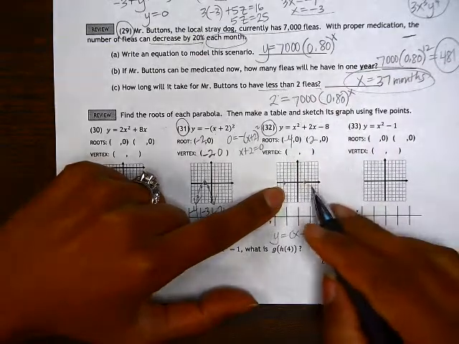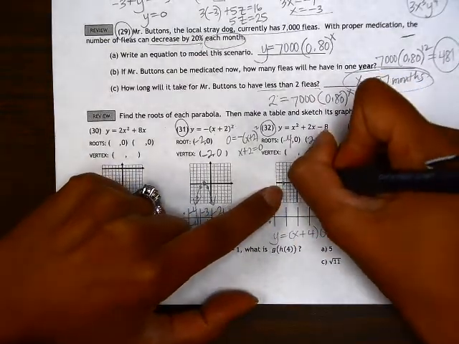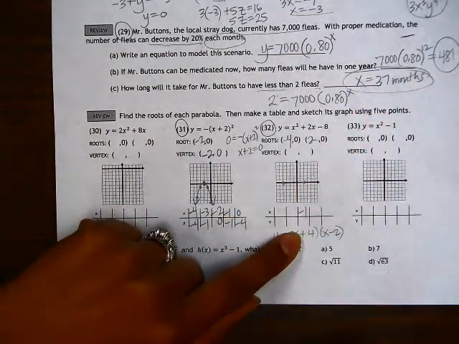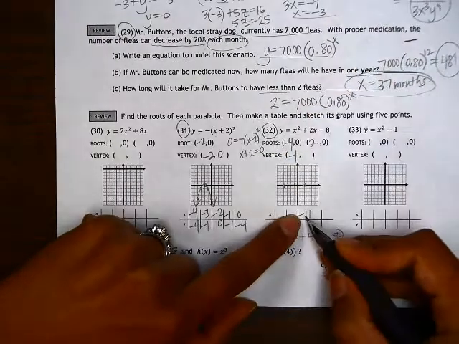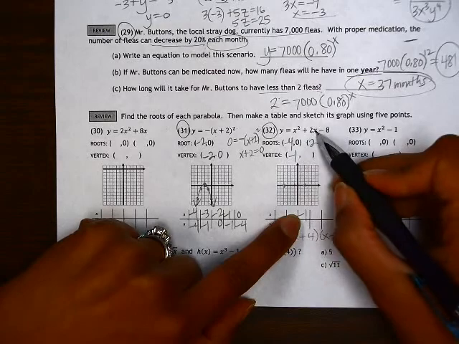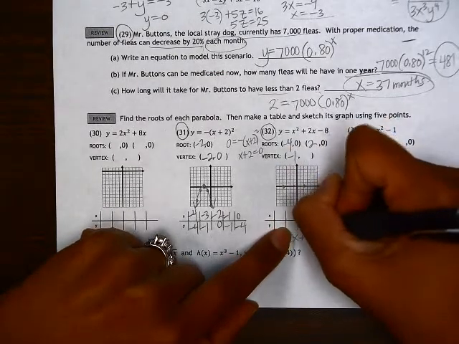So if these are our roots, our vertex must be halfway between those. So if I just count, the vertex is going to be when x equals -1. So I'm going to put that in the middle of the table. And then we can just plug -1 into here and calculate the y value. So -1 squared is 1, 1 minus 2 is -1, -1 minus 8 is -9.